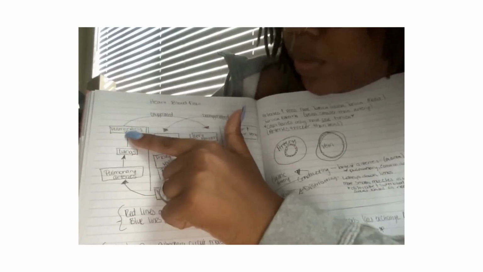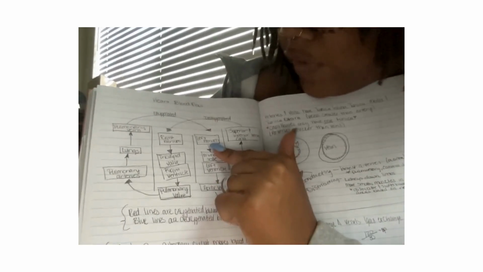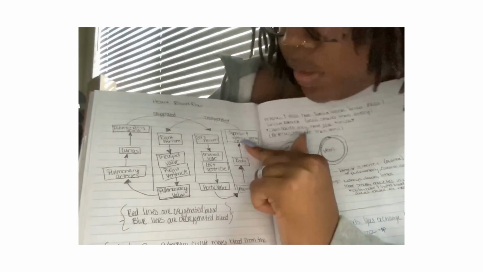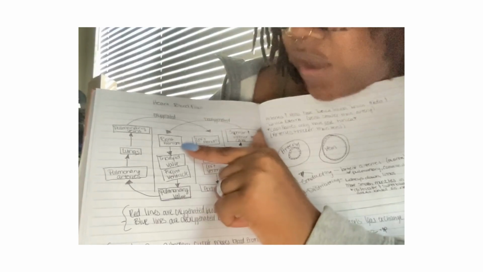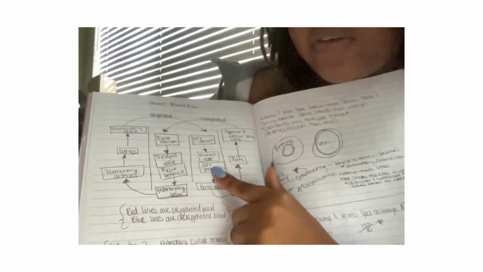When it goes from the pulmonary veins through into the left atrium, it's oxygenated, and when it goes through the superior vena cava, it is deoxygenated, and then the cycle just repeats itself.